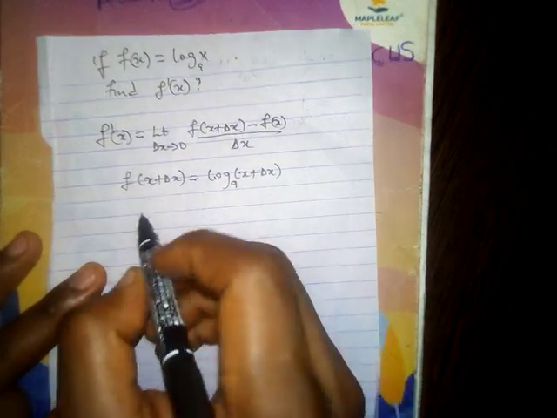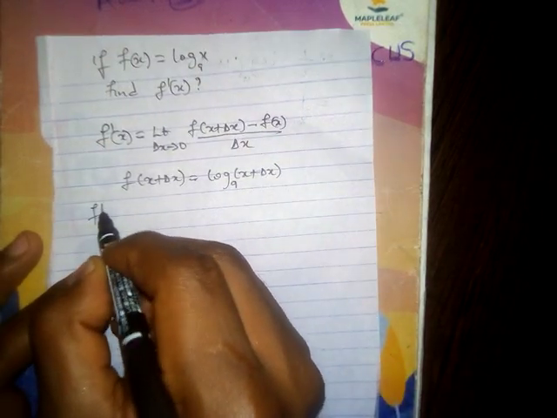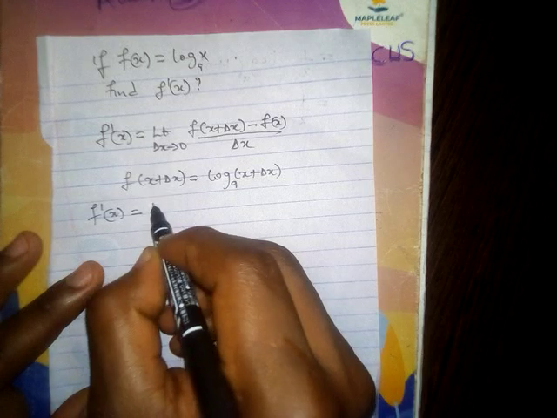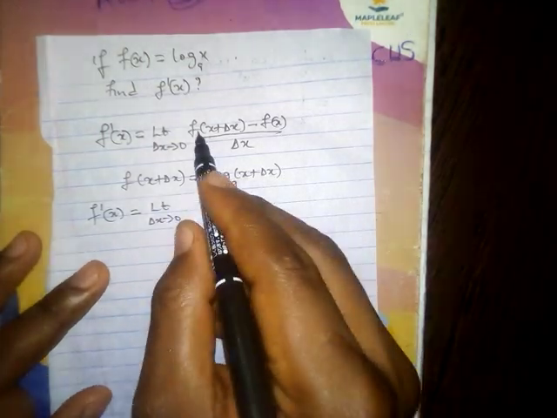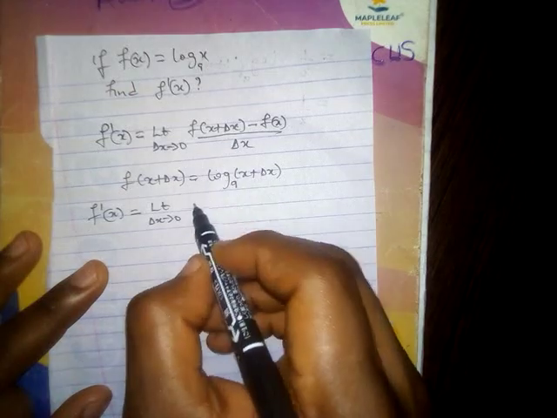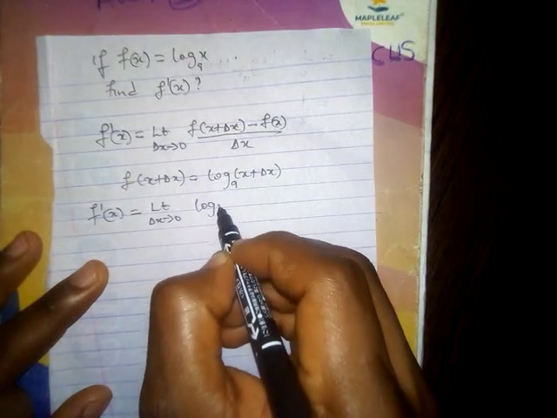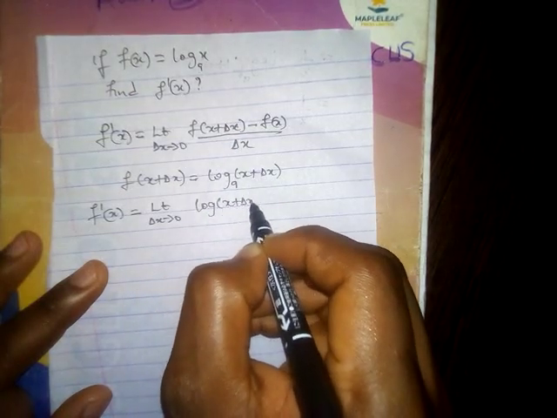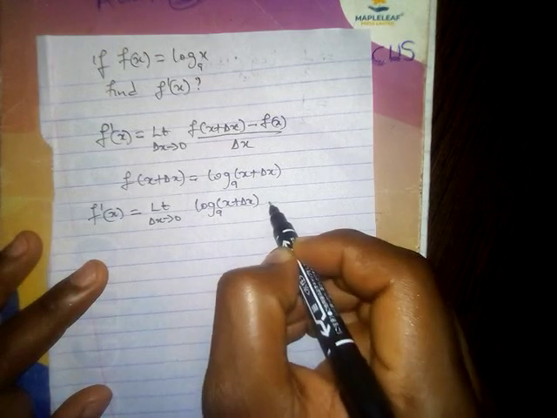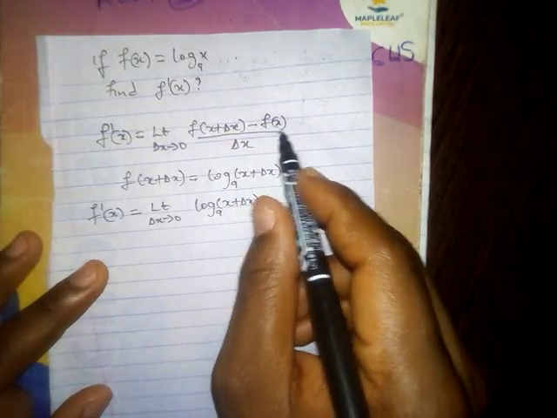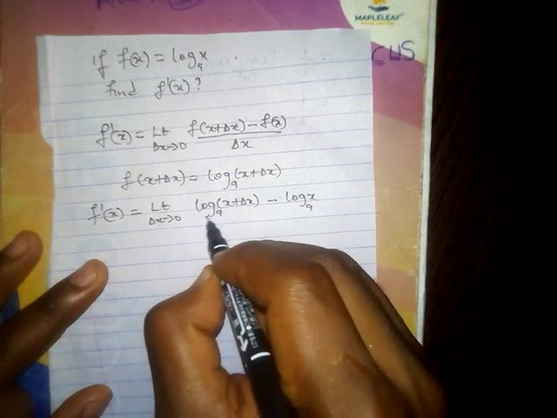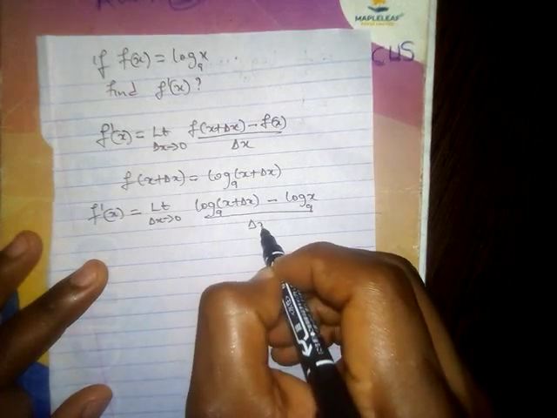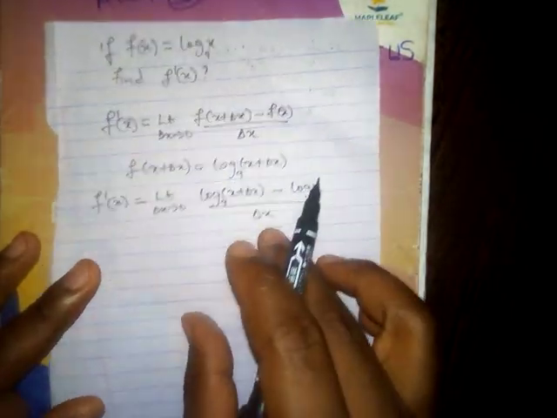Now we go back to our definition, which is f prime of x equal to the limit as change in x approaches 0. Now what is our f of x plus change in x? We have this as log of x plus change in x with base a, minus what is our f of x? The logarithm of x with base a, all over change in x.